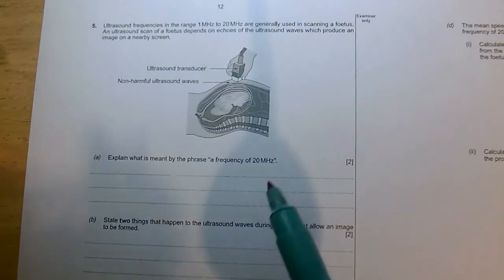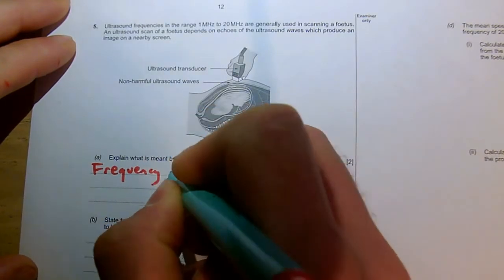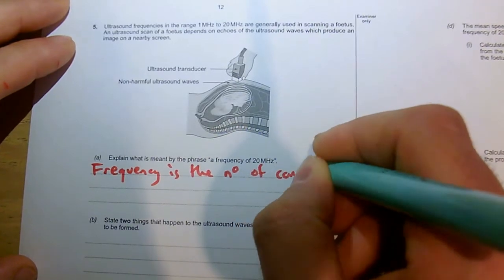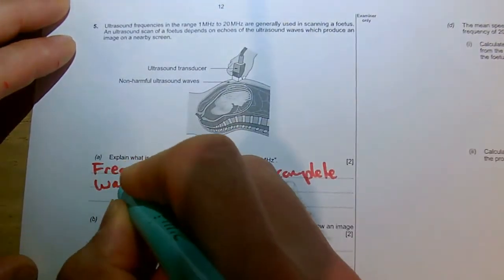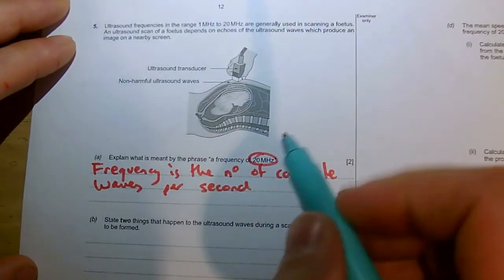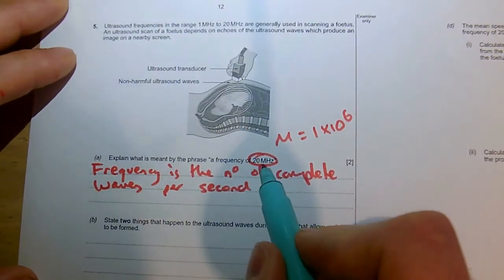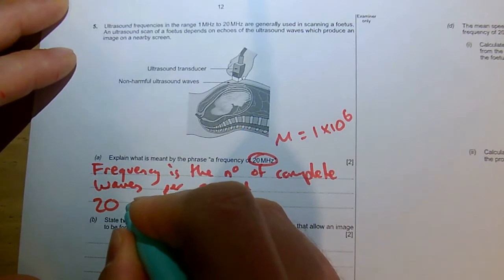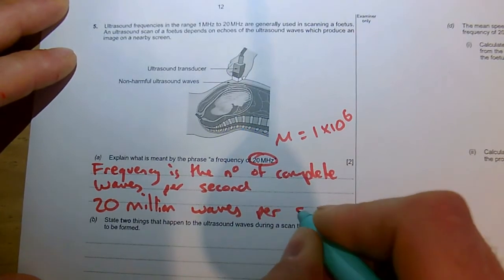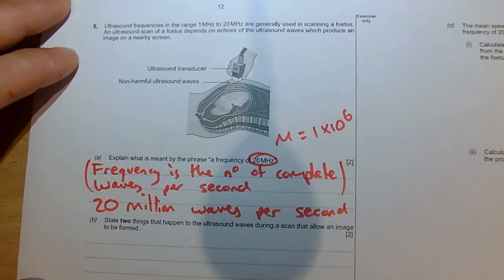So a frequency of 20 megahertz. So frequency is the number of waves per second, or number of complete waves per second. And 20 megahertz, well, mega means a million, or 1 times 10 to the 6. So 20 megahertz means 20 million waves per second. So this bit here you wouldn't need to put. This is the full answer.